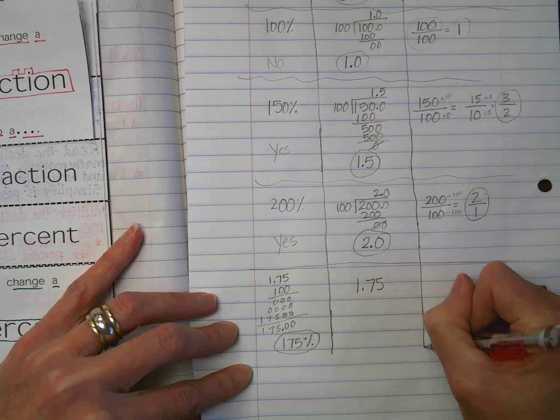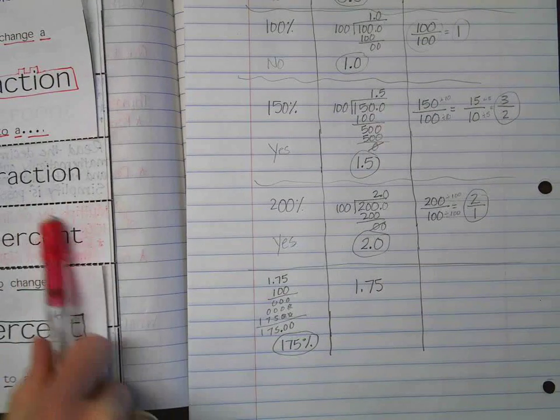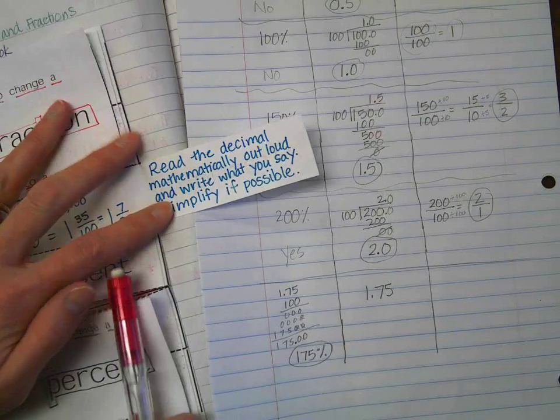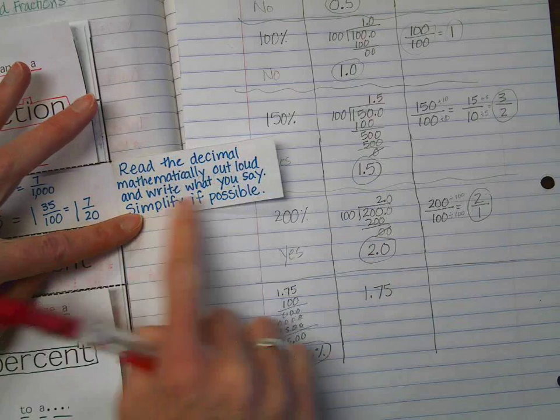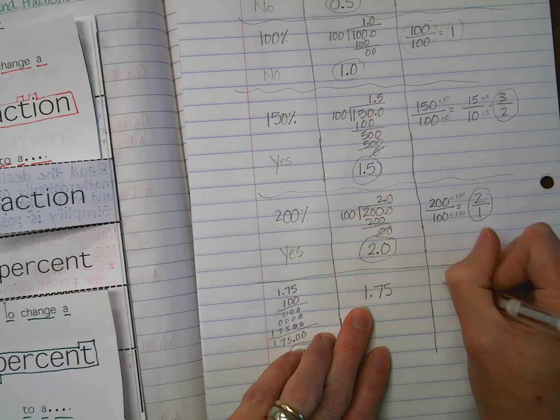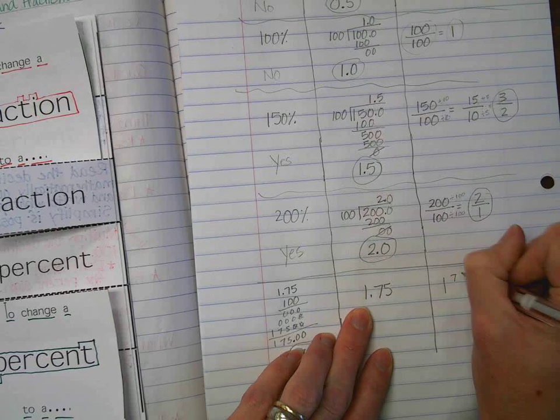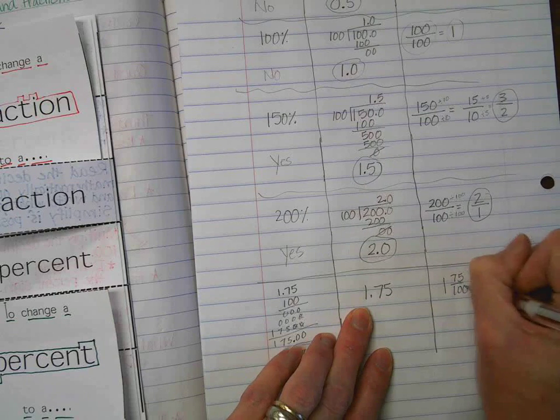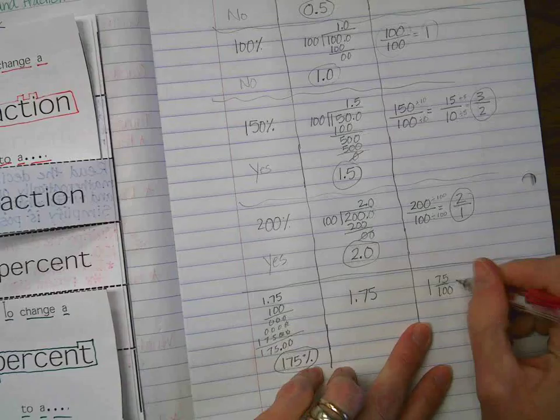Okay? And that's how you solve it. Now we need to find the fraction. So again, you start out with a decimal. You're changing it to a fraction. Read the decimal mathematically out loud and write what you say. Simplify if possible. So 1 and 75 hundredths.